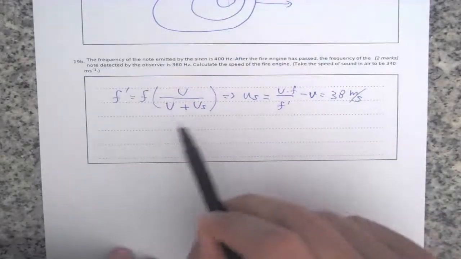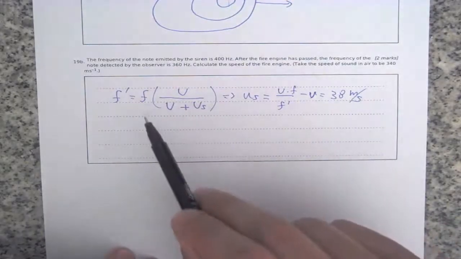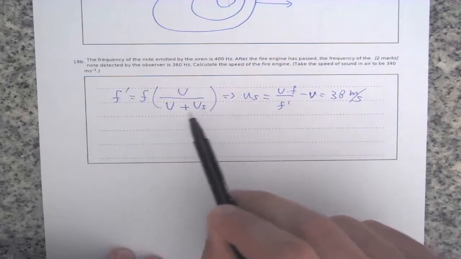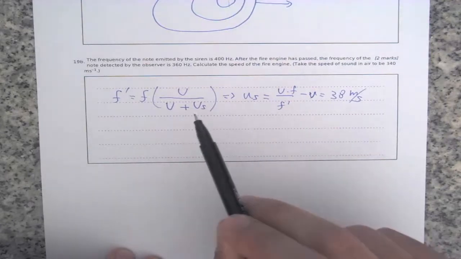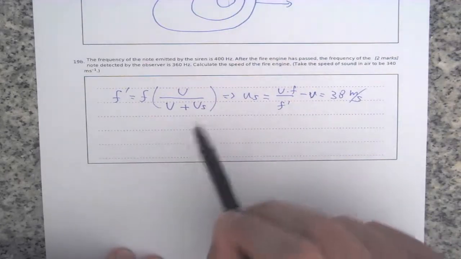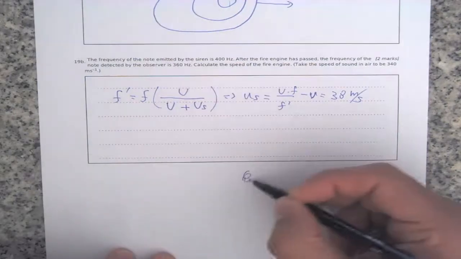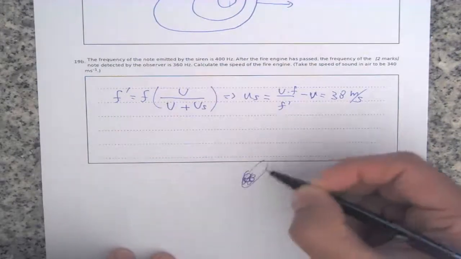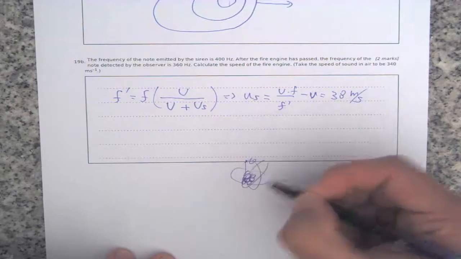Be sure how you apply the Doppler effect, using a stationary observer or stationary source, whichever is necessary, and the plus and minus signs. So that's all for today, guys. You need to study hard and good luck.